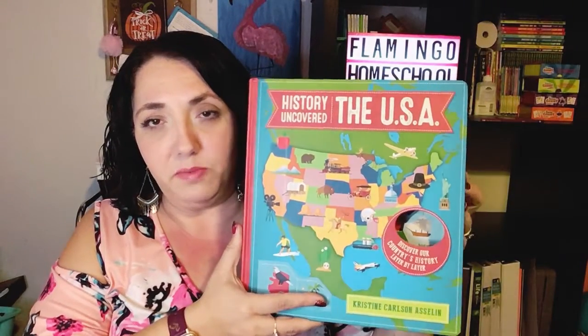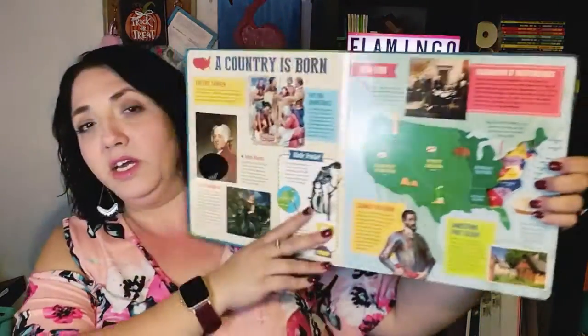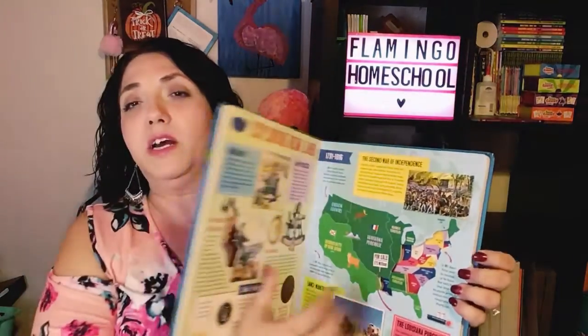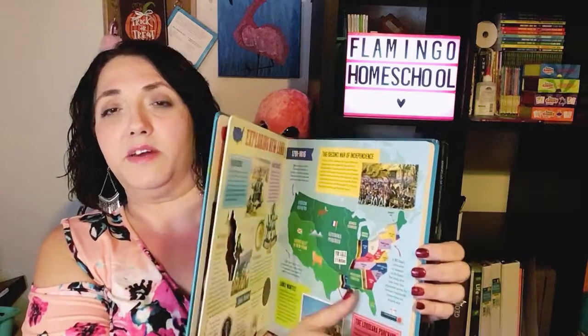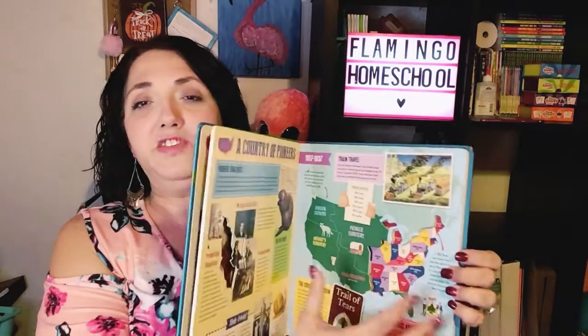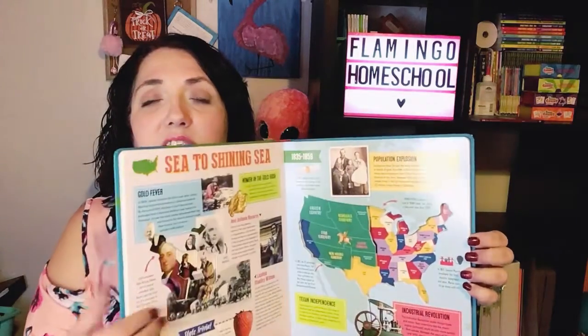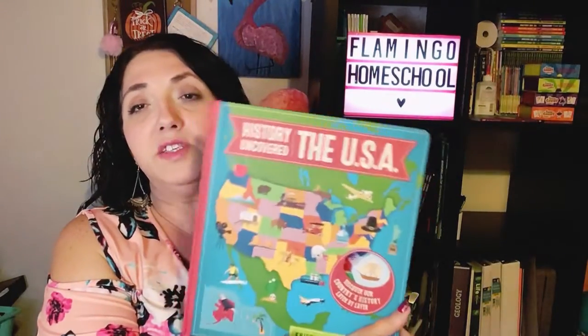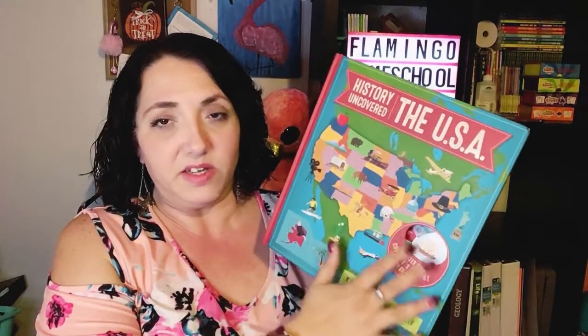This one, I can't remember if I showed this in a haul or not, but this is from Usborne, and it's called History Uncovered, and it kind of goes through different times in history, and as the states are being formed, it gives you more information. And so you're going to end up with our United States that we have today. So that one is really, really cool. My kids really love it because it kind of stacks up on itself and has little interesting facts and things like that. So they really love that.